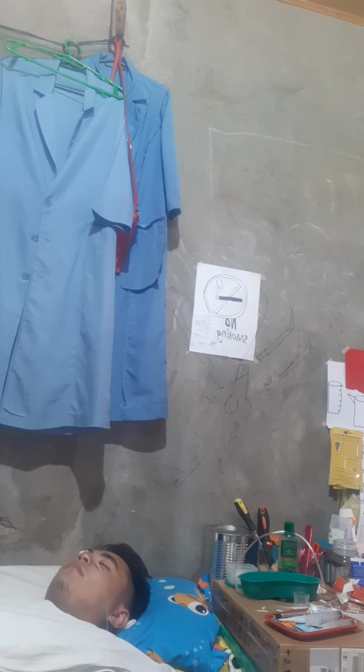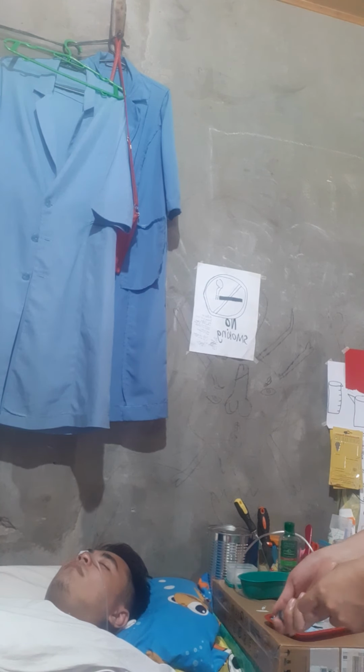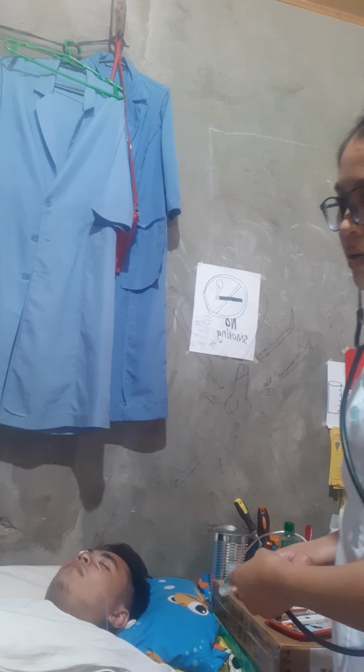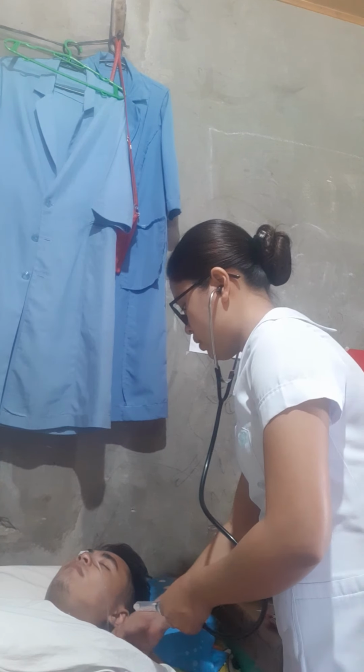Then next, we are going to place a stethoscope over the client's epigastrium and inject 10 to 30 ml of air while listening for the whooshing sound.